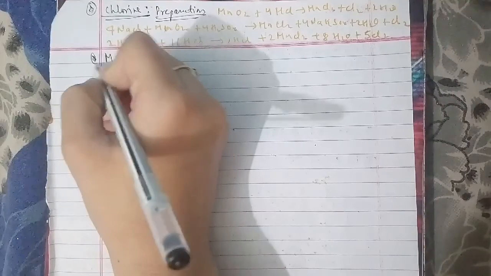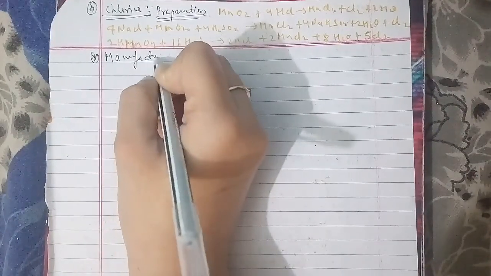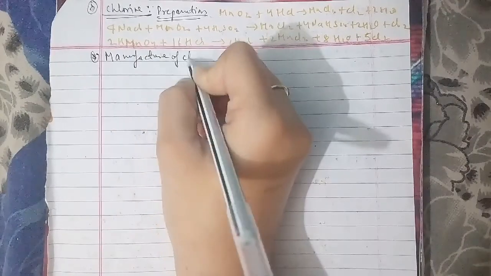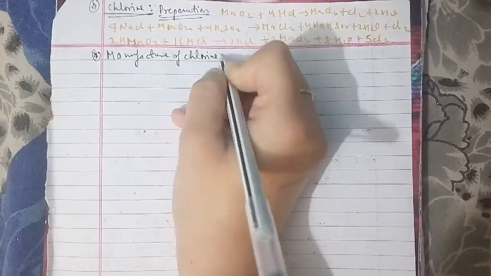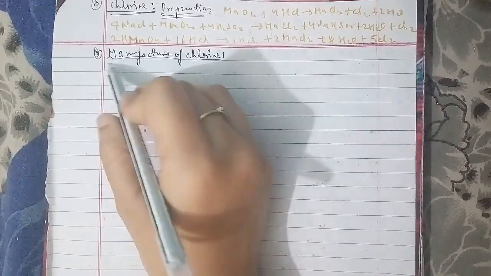In terms of the electrolytic process, chlorine is obtained by the electrolysis of brine, that is, a concentrated NaCl solution. Chlorine is liberated at the anode. It is also obtained as a byproduct in many chemical industries.